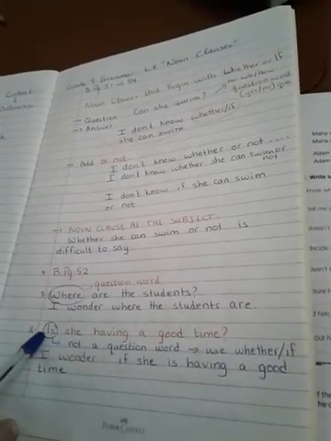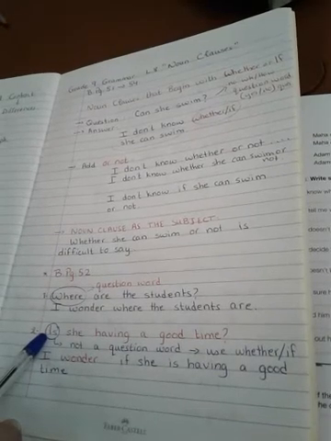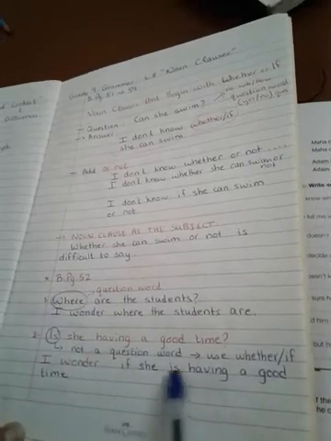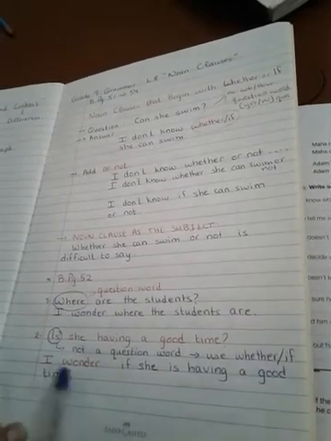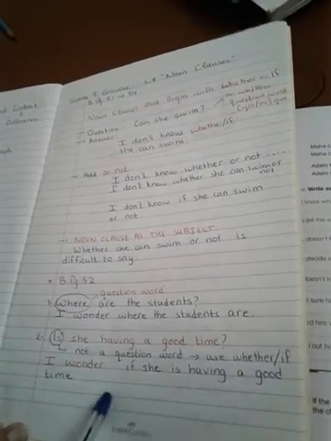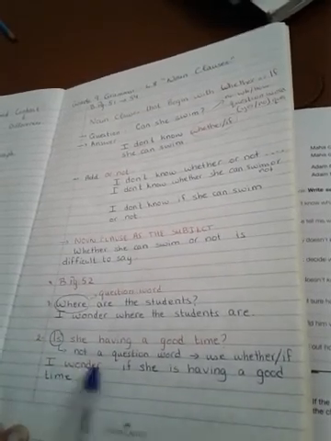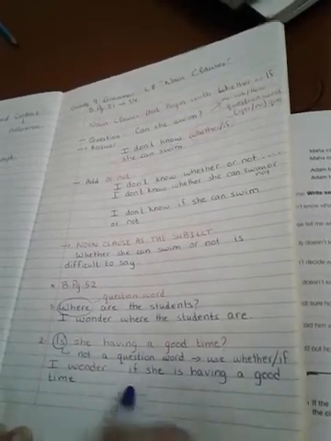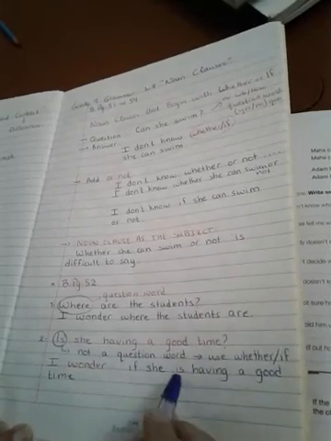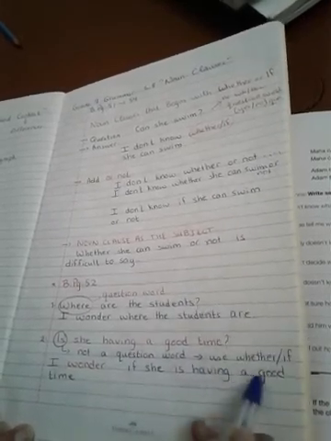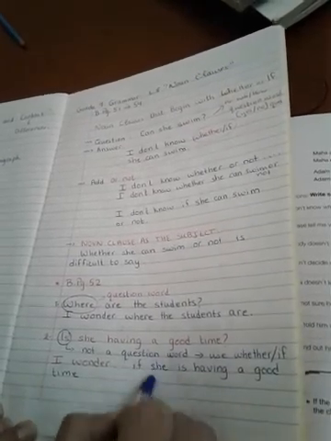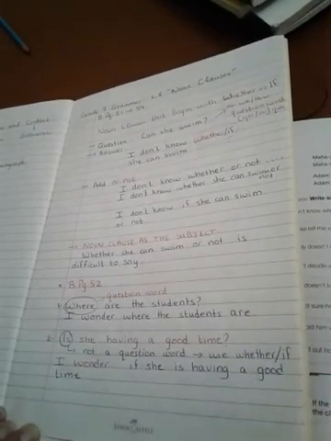Okay, now over here in number 2, is she having a good time? Is is a helping verb and not a question word. So what do I use in my answer? Whether or if. So I wonder if she is having a good time, or you could say I wonder if she is having a good time or not, or you could say I wonder whether she is having a good time. So if or whether, subject she, and then the verb is having a good time. Okay, and then you continue the sentence. So we start with the if or whether, then the subject, then the rest of the clause. Okay, the rest are homework on book page 52.